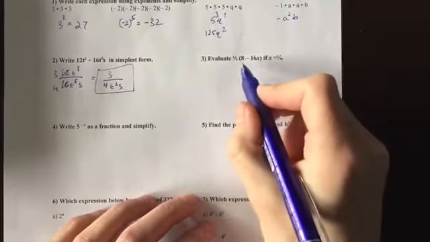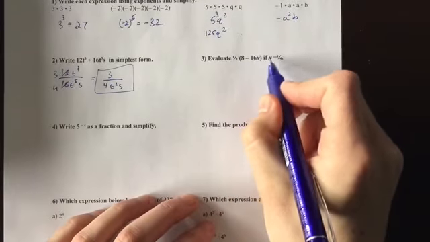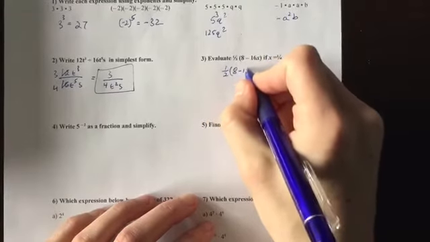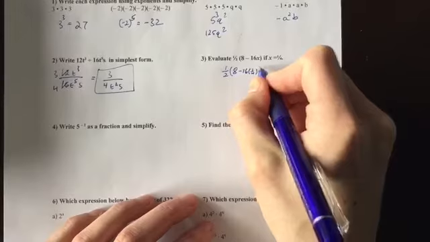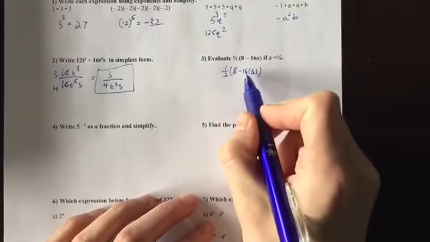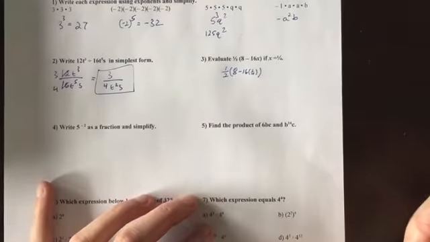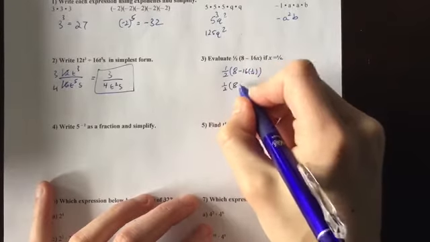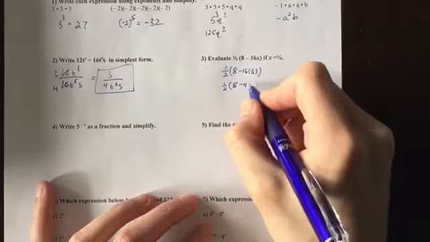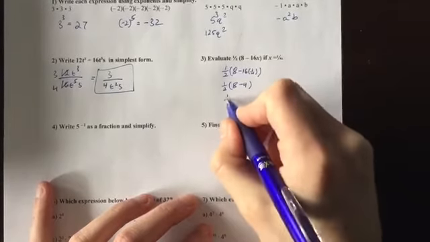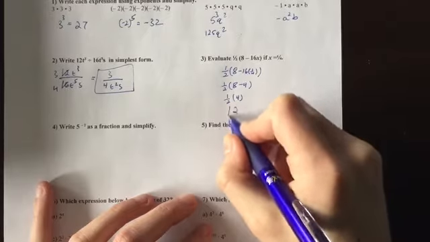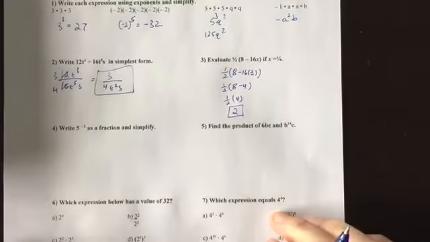Evaluate 1/2 times 8 minus 16x if x is 1/4. Evaluate, we're going to substitute in and use our PEMDAS, working inside the parentheses. Negative 16 times 1/4 is going to be negative 4. 8 minus 4 is 4, and half of 4 is 2, positive 2.